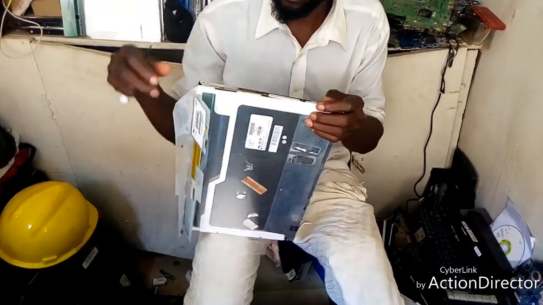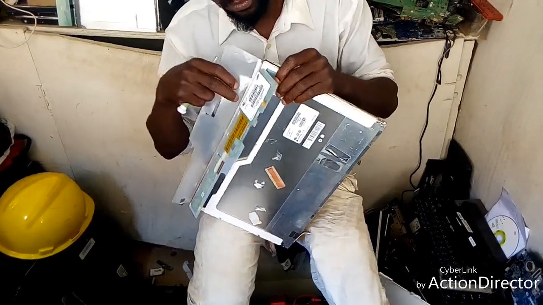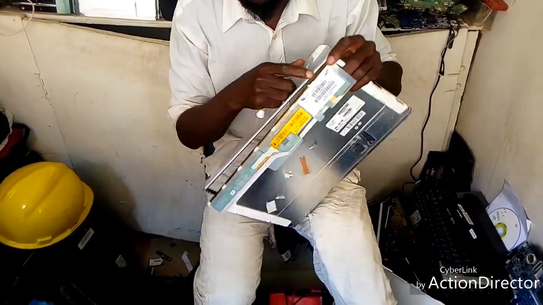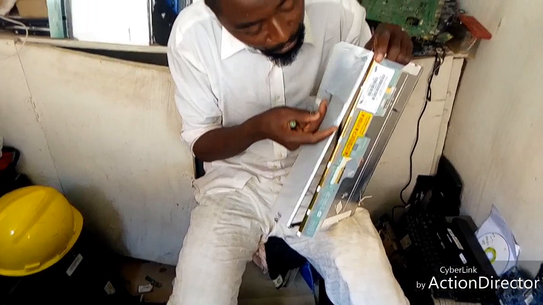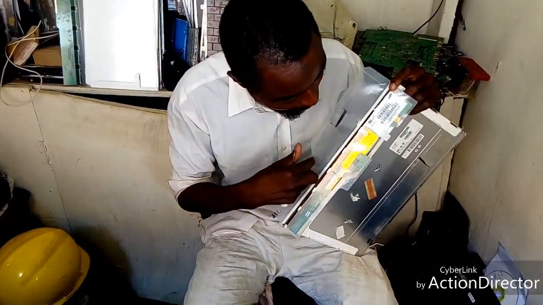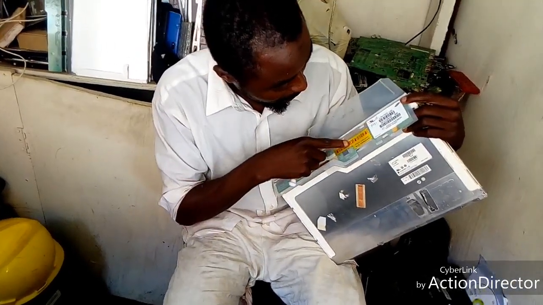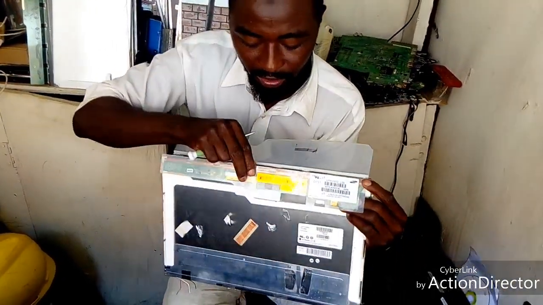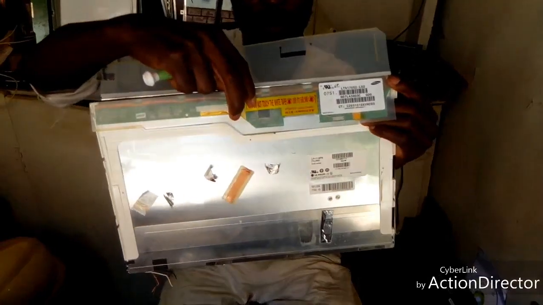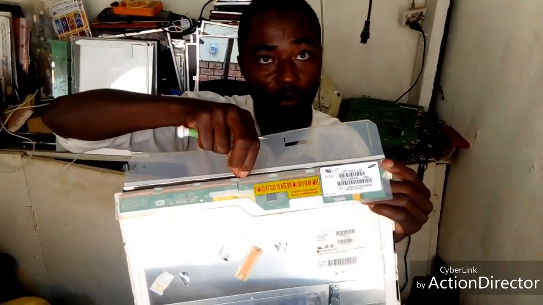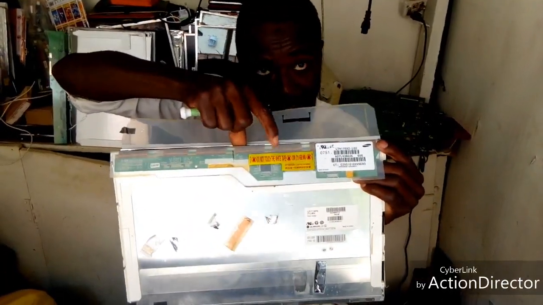If you look here, my brother, be careful with these things because there are many connectors. So the technician was telling me not to touch this one because it is very important.